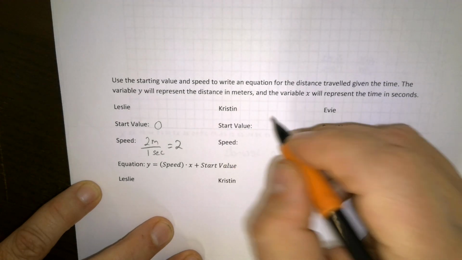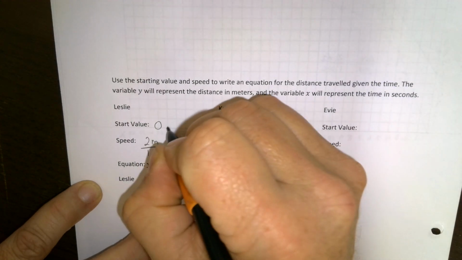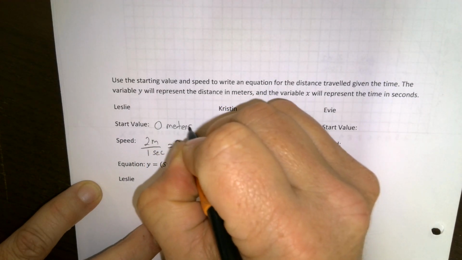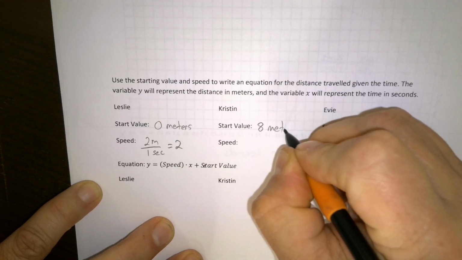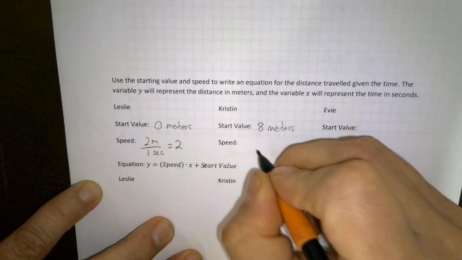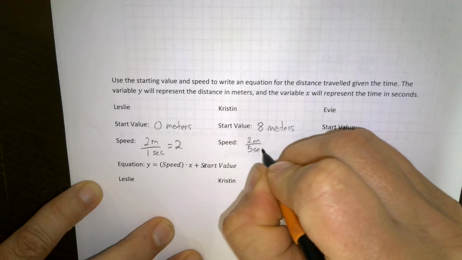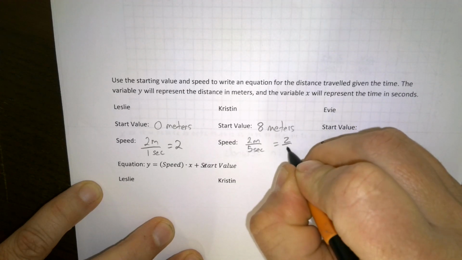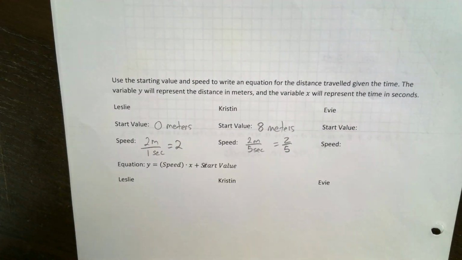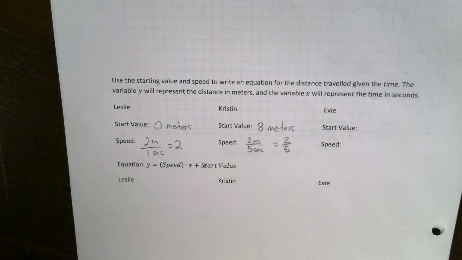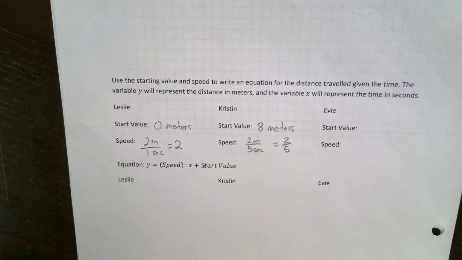For Kristen, her start value was 8 meters. And her speed was 2 meters every 5 seconds, which I'm just going to call 2/5. I'm going to drop the units. And the reason I'm dropping the units is that I'm getting ready to create an equation, and in an equation, we usually do not include units.